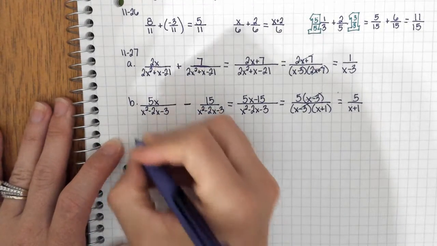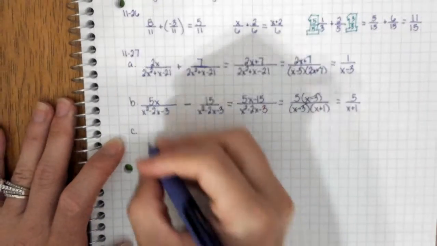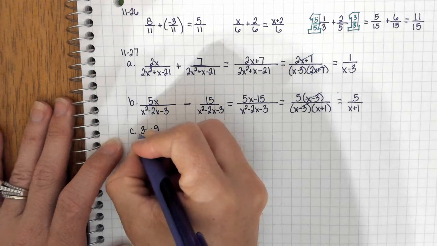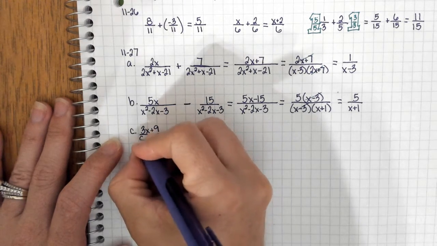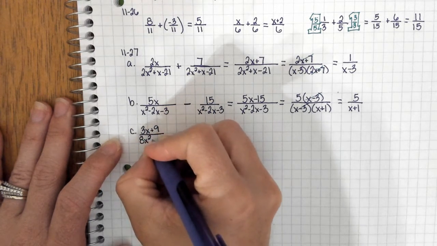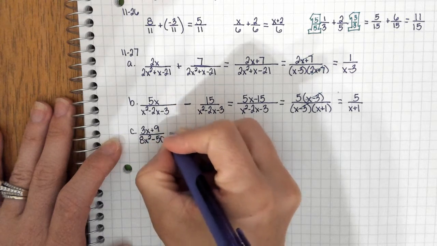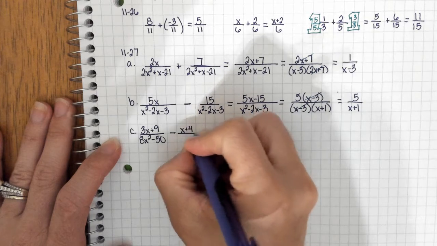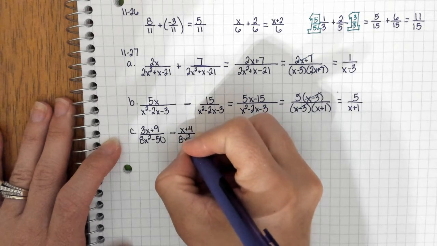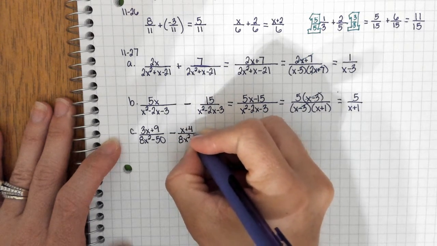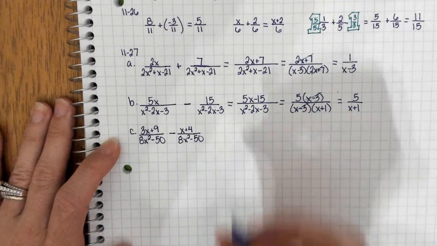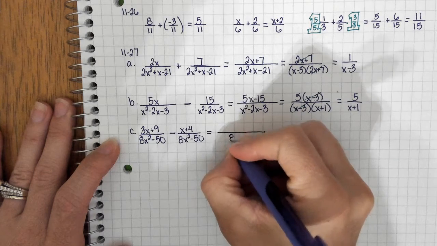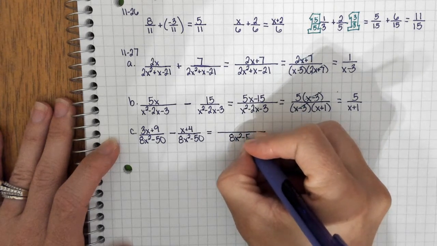Part C, 3x plus 9 over 8x squared minus 50 minus x plus 4 over 8x squared minus 50. So the common denominator is 8x squared minus 50.